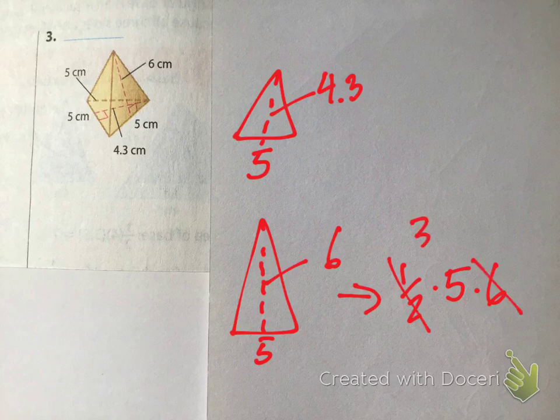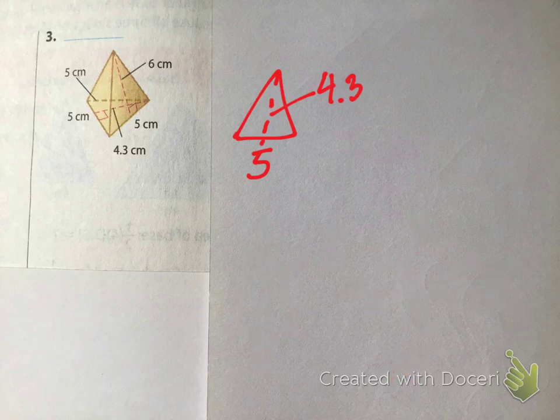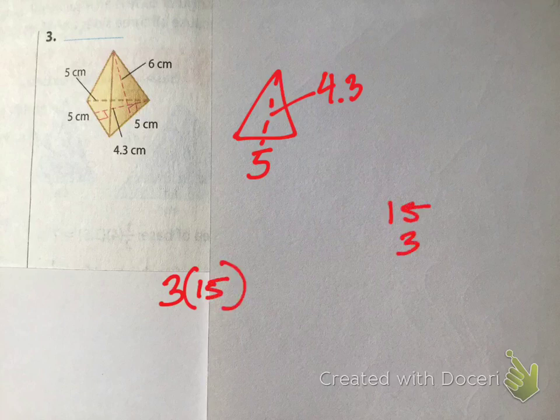We'll make it a 3, which is this. Each of the faces are 15. And how many faces do we have again? 1, 2, 3. So we have 3 of those faces. So now I've got 3 times 15. We get 45.